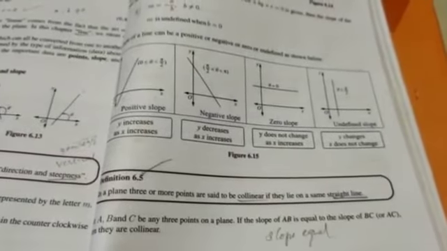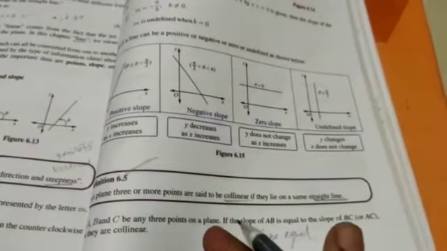The next one is collinear points. In a plane, 3 or more points are said to be collinear if they lie on the same straight line. Okay, already you learned, I think, collinear points in 10th standard. Again, one more time, this is only recapitulation. In a plane, if 3 or more points are lying on the same line, they are called collinear points. Then A, B, C be any 3 points on a plane. If the slope of AB is equal to the slope of BC or AC, then they are collinear.